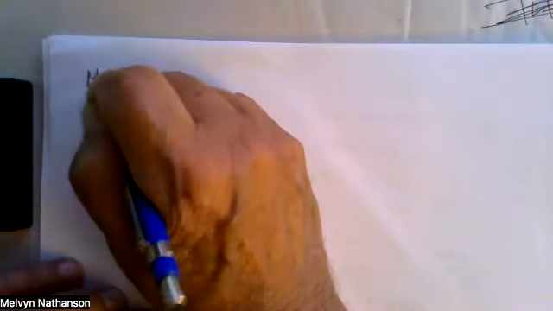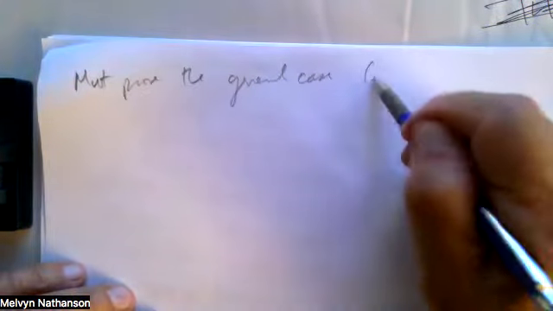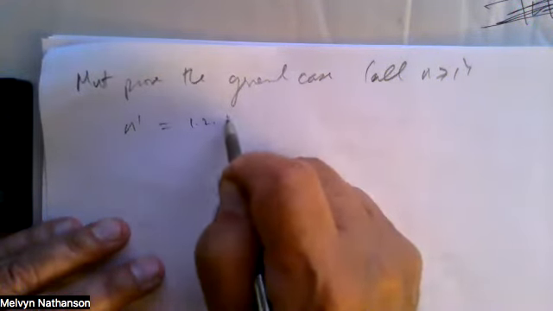So we must prove the general case. That means the case for all positive integers n. So remember, n factorial is the product of all the integers up to n.